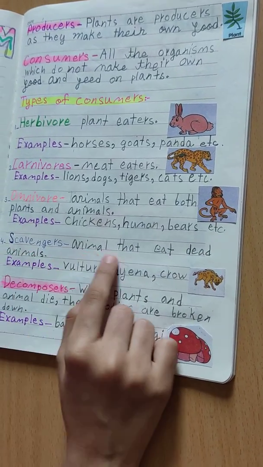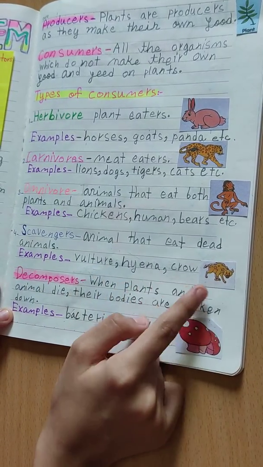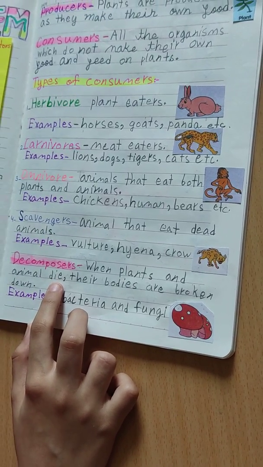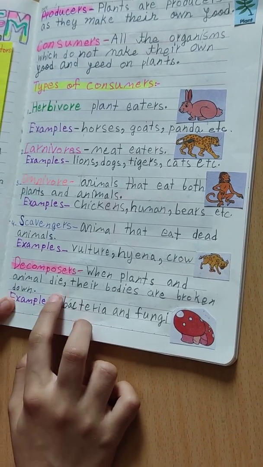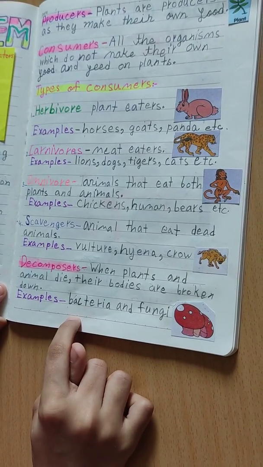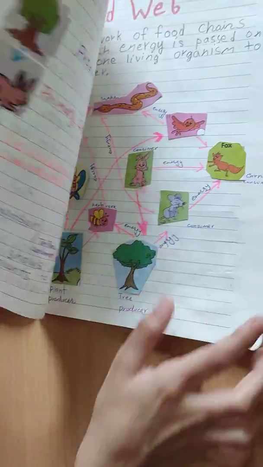Next is scavengers. Animals that eat dead animals. Examples are like hyena, crow. And then decomposers. That is when a plant and an animal die, then the body breaks down and they decompose. And examples are like bacteria and fungi.